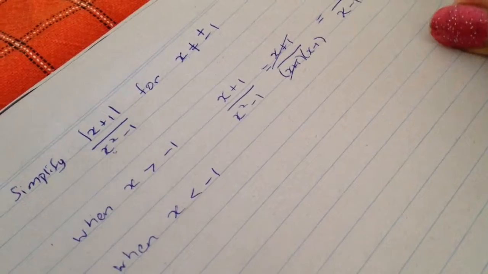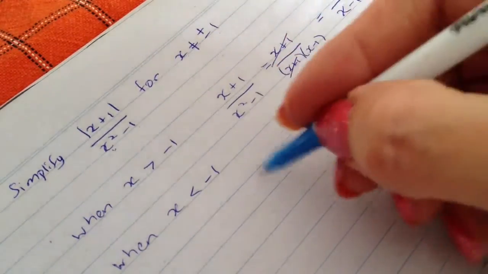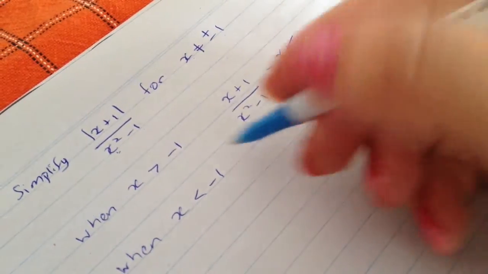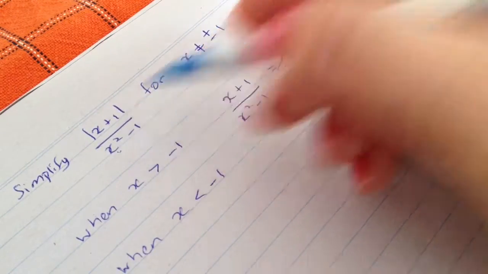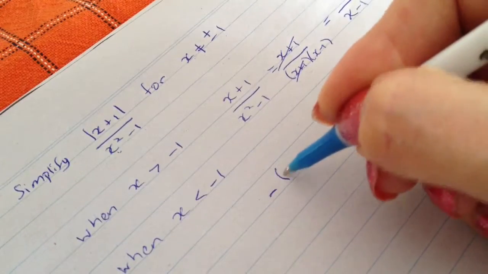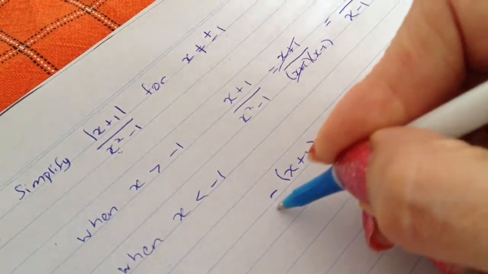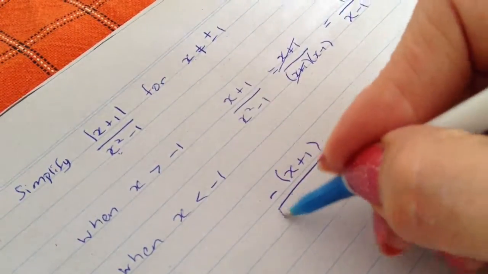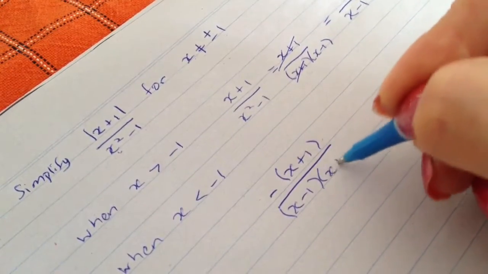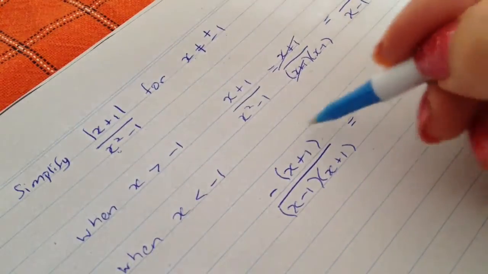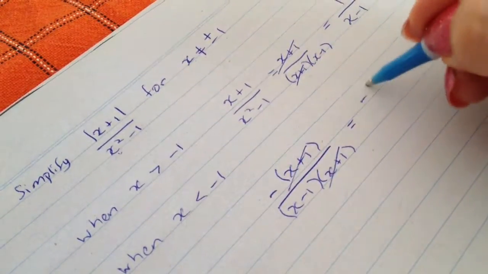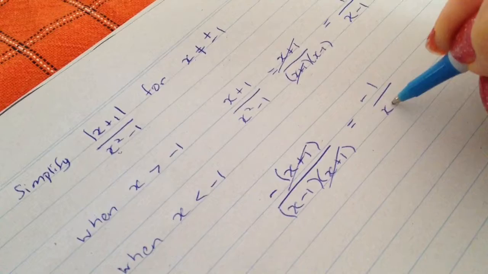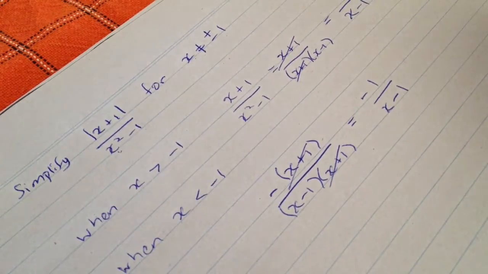On the other hand, when x is less than minus 1, then you would get rid of the absolute value signs and put a minus in front of the expression, over what you've got on the bottom. Let's go straight into the factorisation of it, because we know we have to cancel. That will cancel with that one, leaving minus 1 on top over x minus 1, okay?